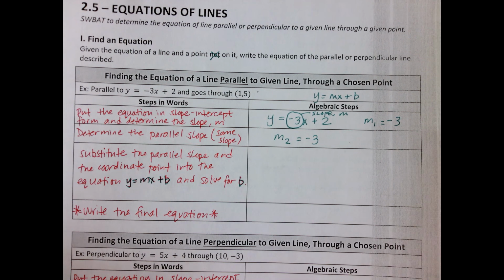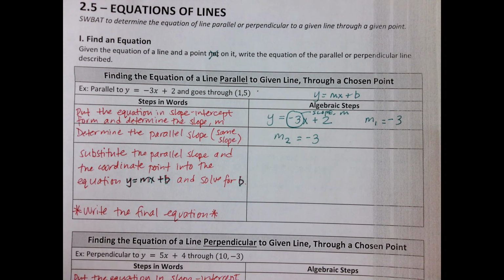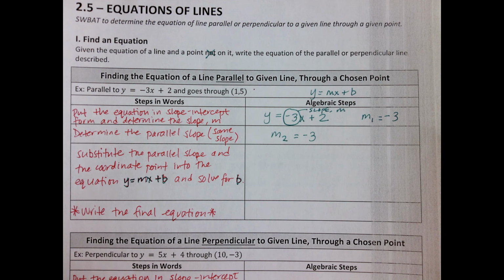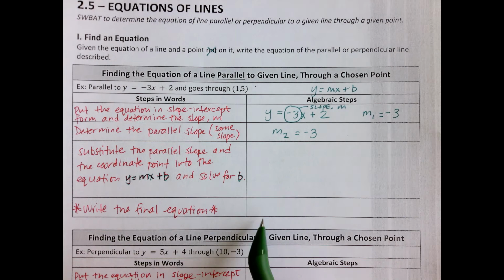So you have to make sure that you do that: get the equation into slope-intercept form, identify the slope, then identify what would be either the parallel or perpendicular slope of that second line. Because we're talking about two lines here, the given one and the one that we're going to write the equation for.